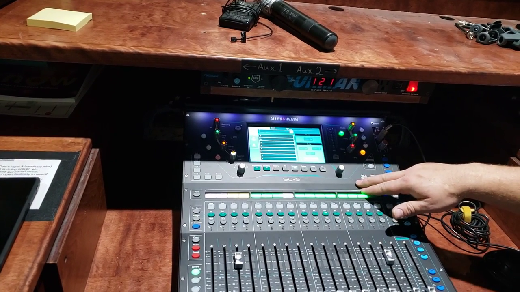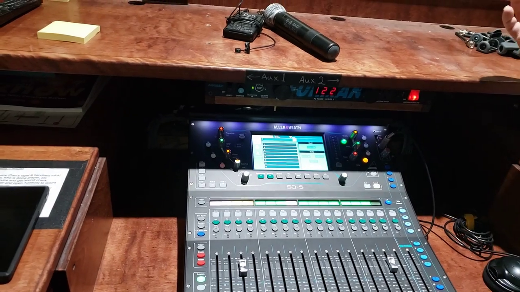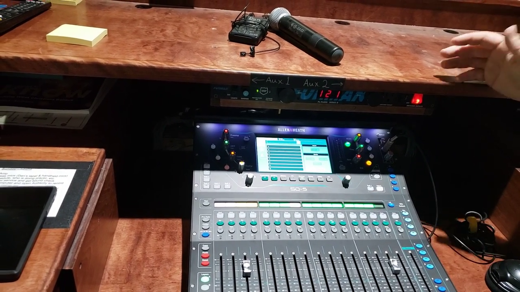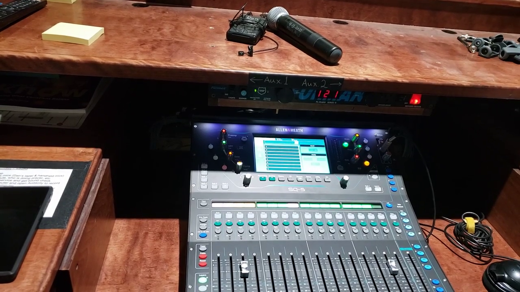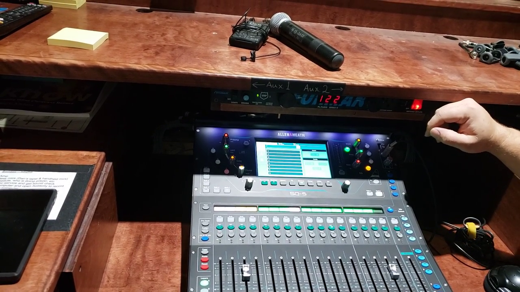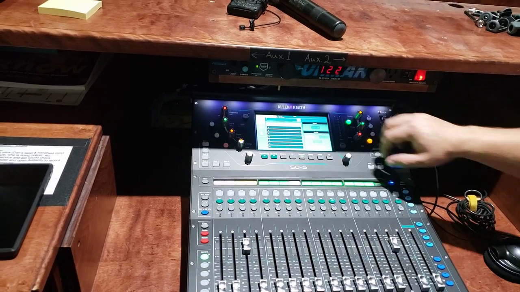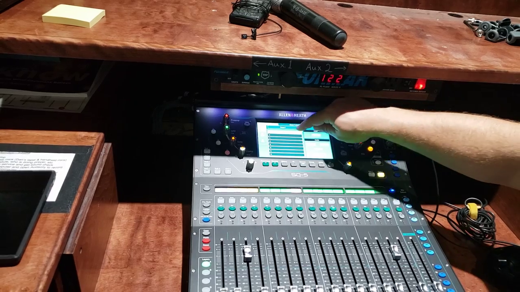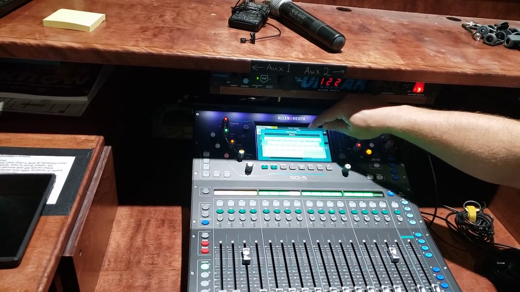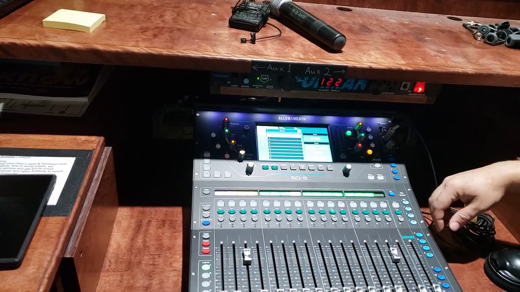Scenes, we can save scenes. So as soon as we're done today, I'll save a scene of just kind of like how we initially left the board. To do that, we'll just select scene 1. We can store it. We can give it a name by clicking on the pen up there.